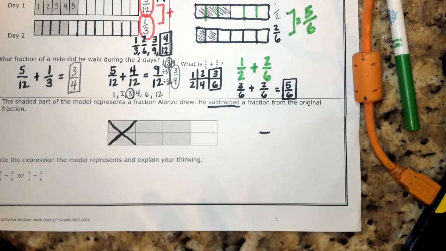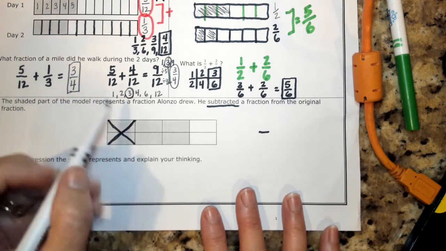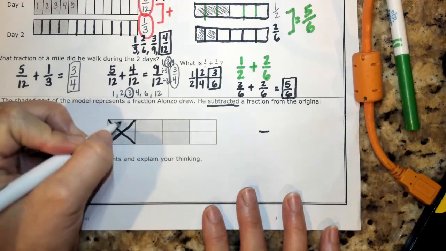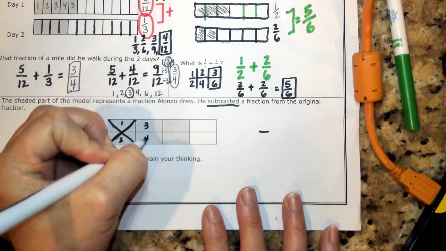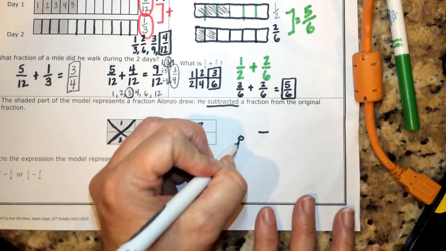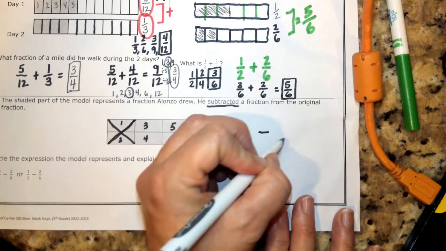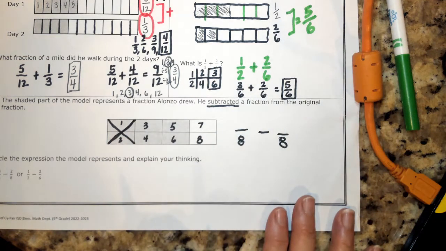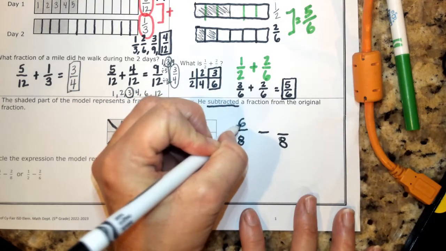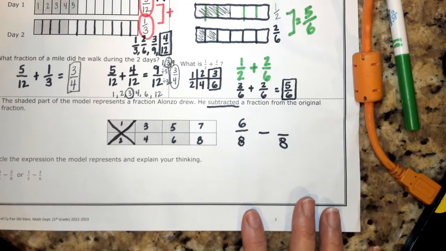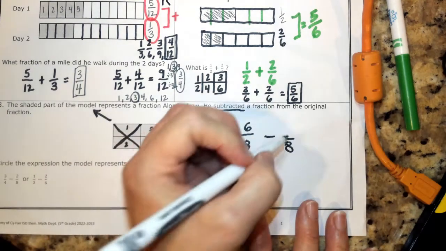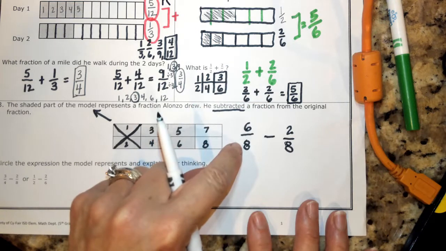So the first thing that I want to do is label my picture. It says the shaded part represents a fraction Alonzo drew. When I look at this fraction, I can see that there's 1, 2, 3, 4, 5, 6, 7, 8 equal pieces, so my denominator is going to be 8. I notice that the pieces that are shaded happen to be 6, so I'm going to go ahead and write that down. 6/8 is what he drew, and the part that is leaving would be represented by 2/8. 6/8 minus 2/8.